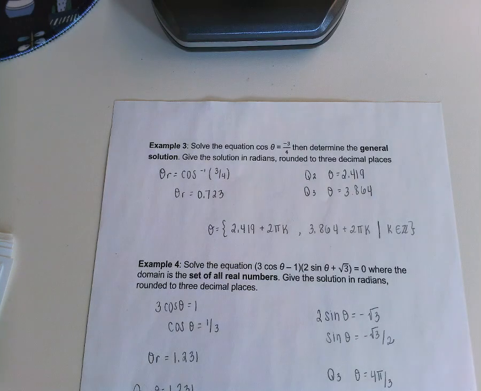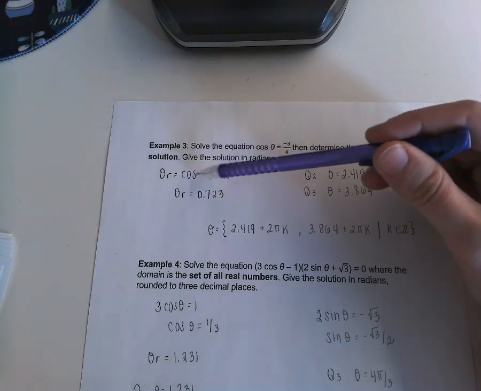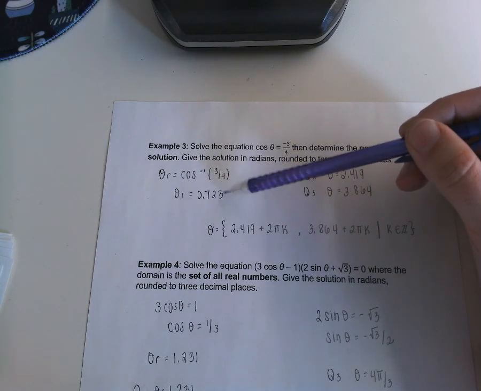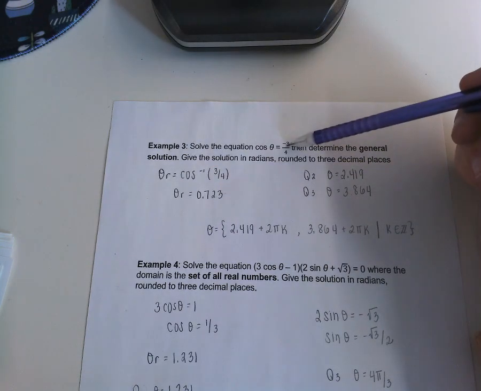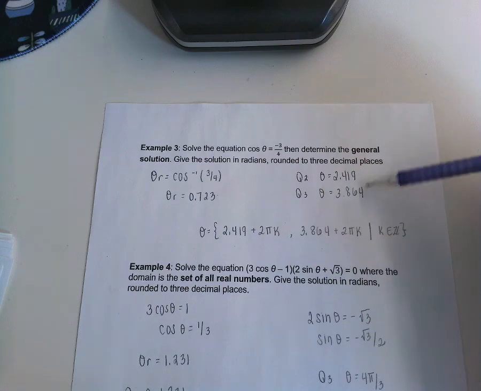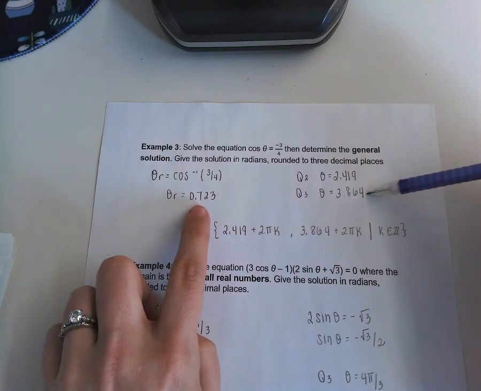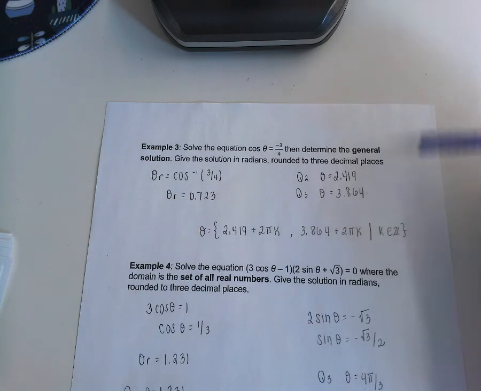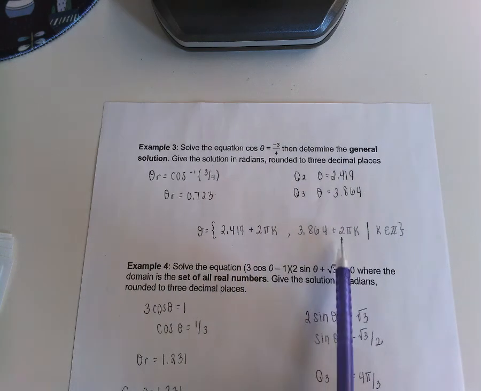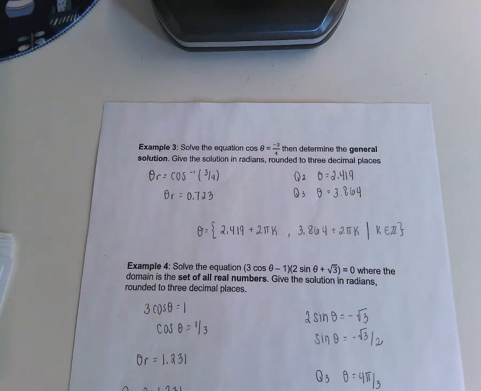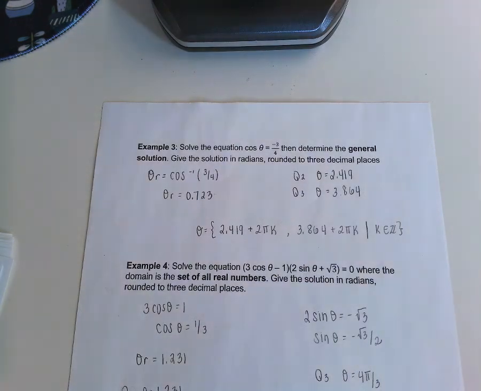So we have our reference angle here of cosine inverse of 3 over 4, which gives us a reference angle of 0.723, but this is negative, so we've got to go into quadrant 2 and quadrant 3. So pi minus the reference angle and pi plus the reference angle. But then the only difference is when you state your solution, you're just going to add plus 2 pi k plus 2 pi k to each of those. And of course, include that k is an element of the integers.